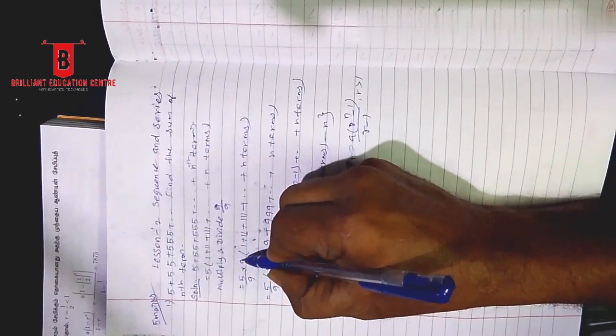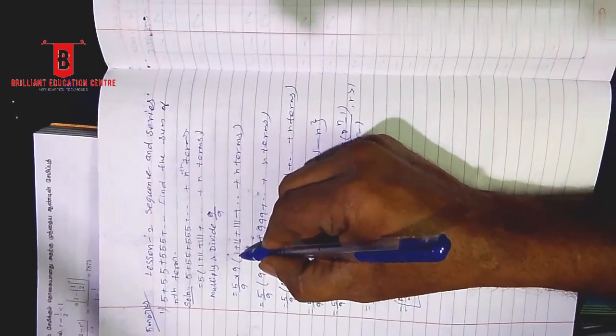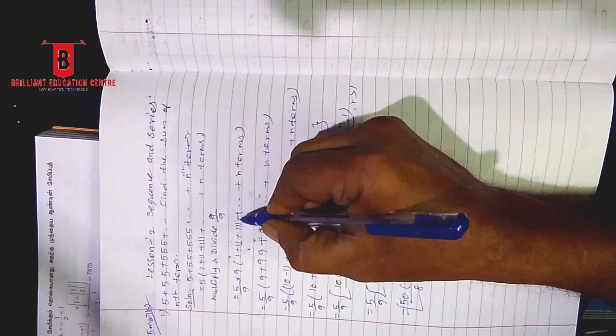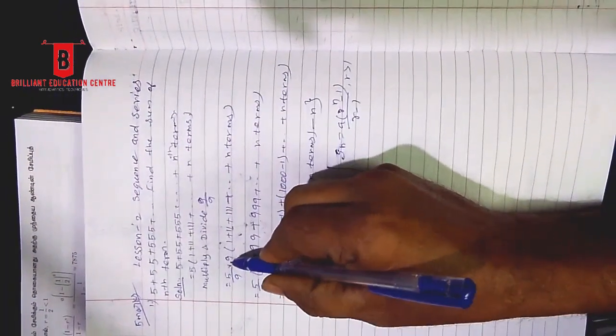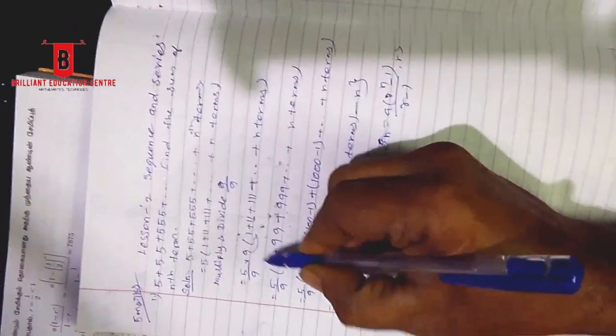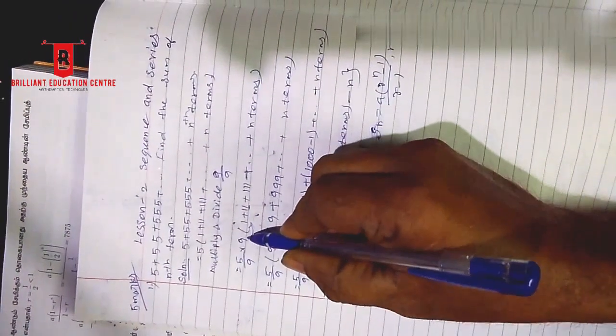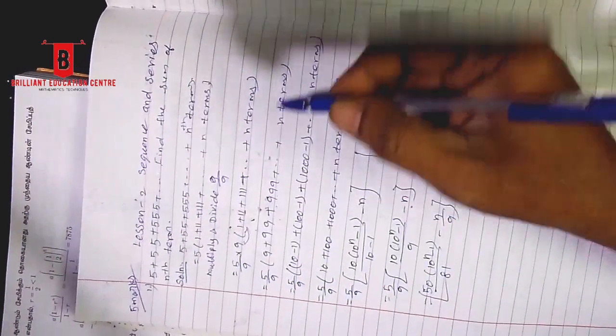5 by 9 into 9 into (1 plus 11 plus 111 plus dot dot dot nth term). Now 5 by 9, now this 9 multiply the inside: 9 ones are 9, 9 11s are 99, 9 111s are 999 plus dot dot nth term.